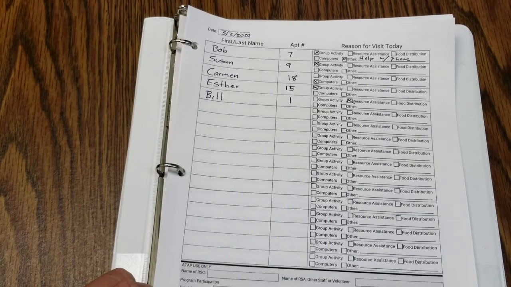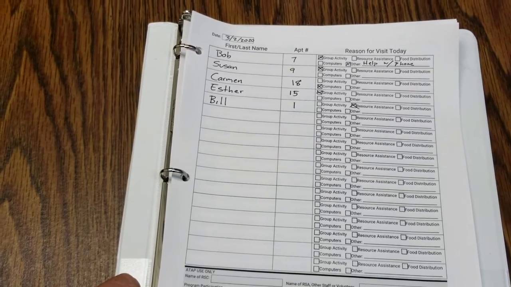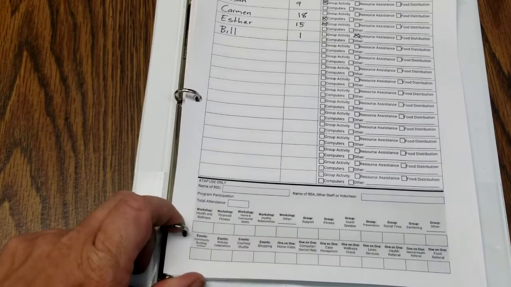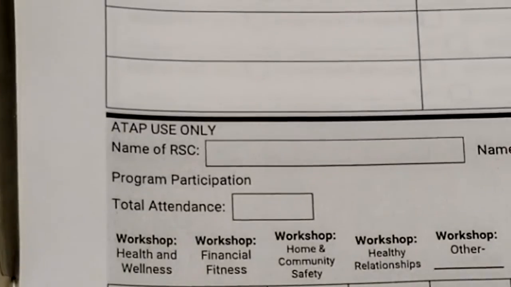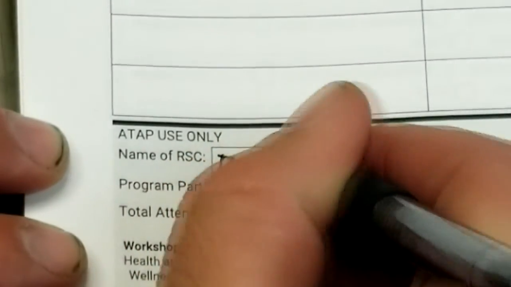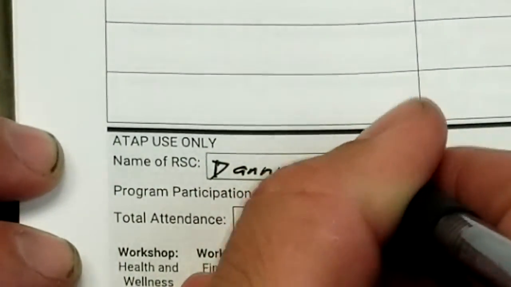Now, everybody has come into the center today. We have cleaned up the center. We're getting ready to do our daily checklist. But first, we need to fill out this section at the bottom of the sign-in sheet for ATAP use only. So we're going to fill out the name of the RSC. That would most likely be your name.